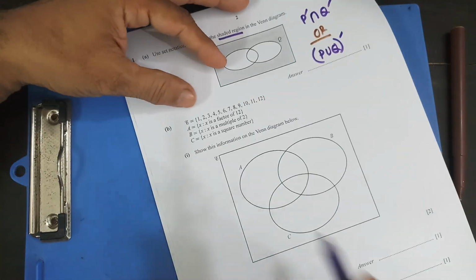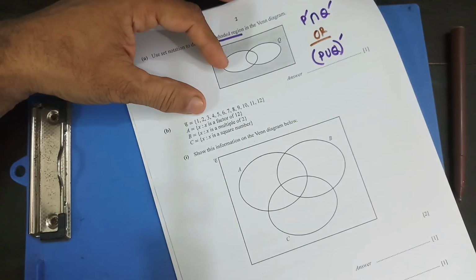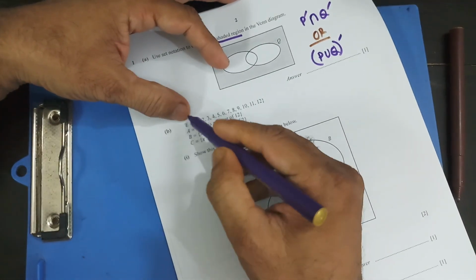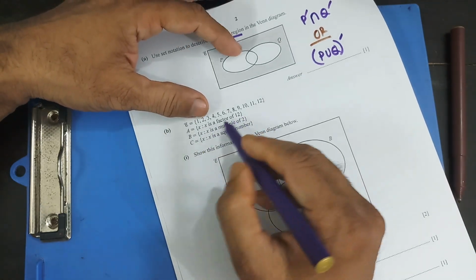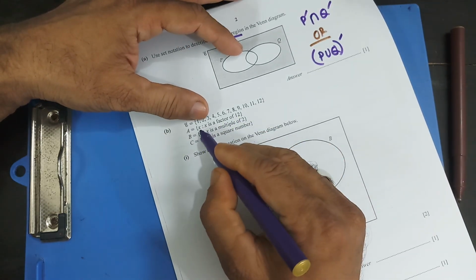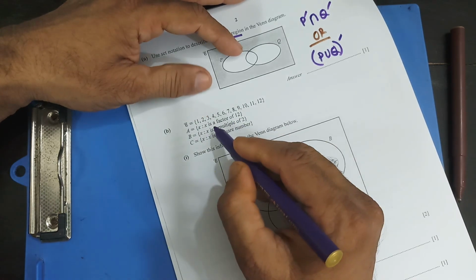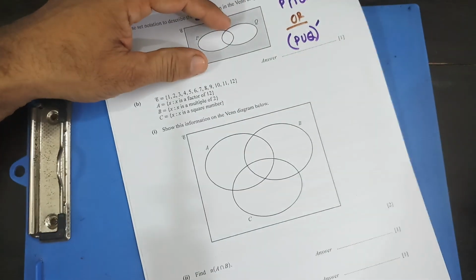Now, the second one, B. The universal set is given as 1, 2, 3, 4 up to 12. A is a subset of this universal set, B is another one, C is another one, and there are descriptions of the elements of these sets. A is such that x is a factor of 12. It's written in set builder notation. So, factors of 12. How can I find out the factors of 12?